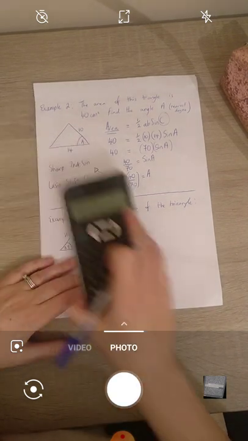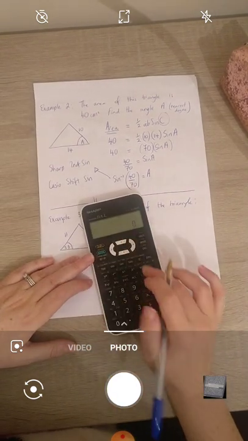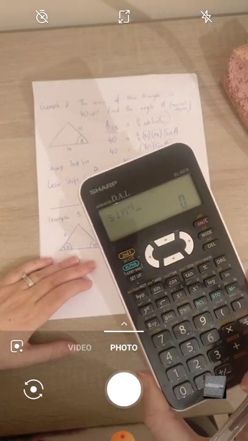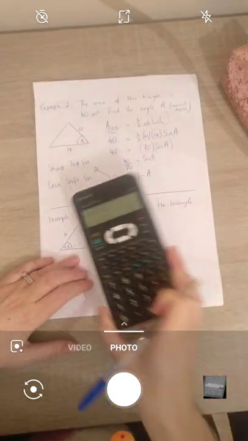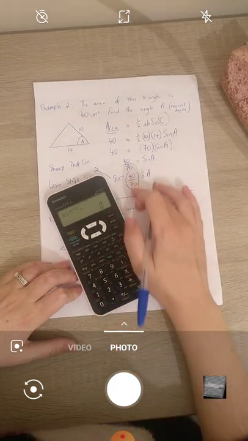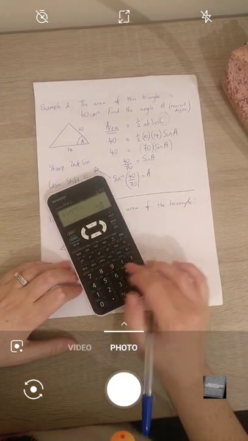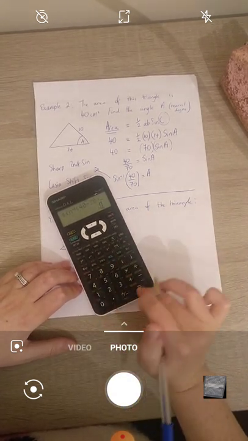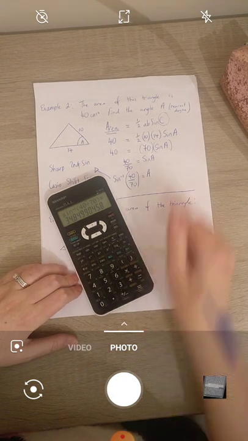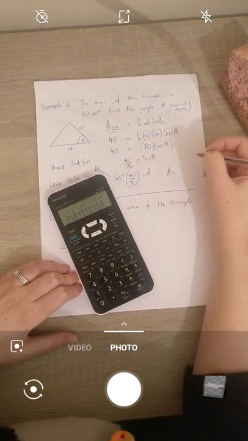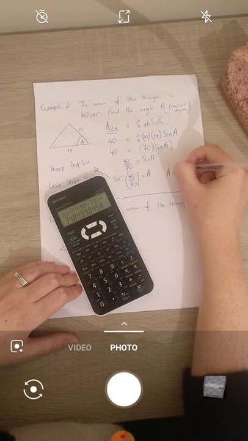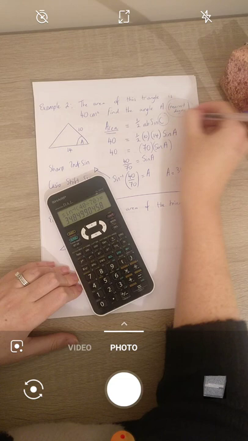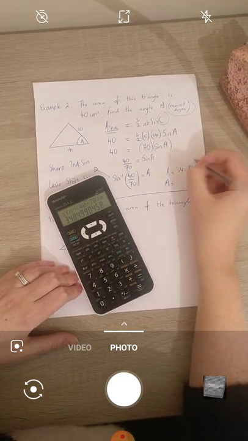So on my calculator, I'm using a Sharp calculator this time, so I'm pressing second function sine, and you can see there it comes up as sine to the power of -1. I'm going to use brackets here just to be very careful. I'm going to do 40 divided by 70 because fractions are division. And when we do that, we get A equals 34.849.